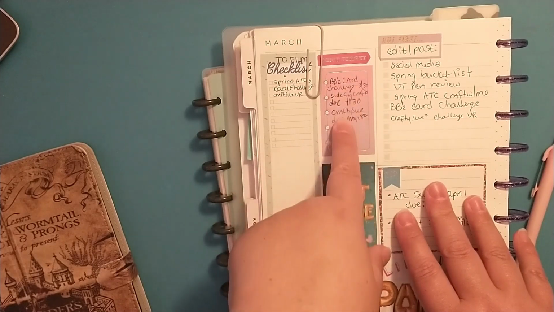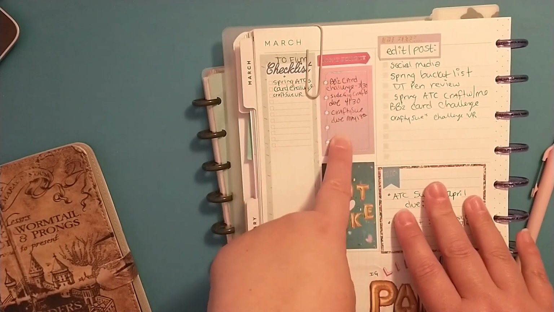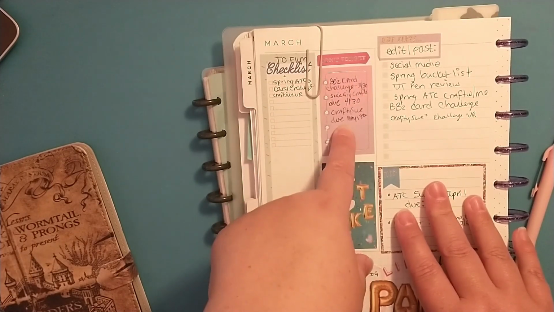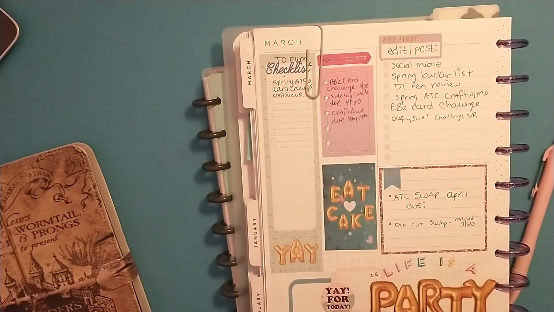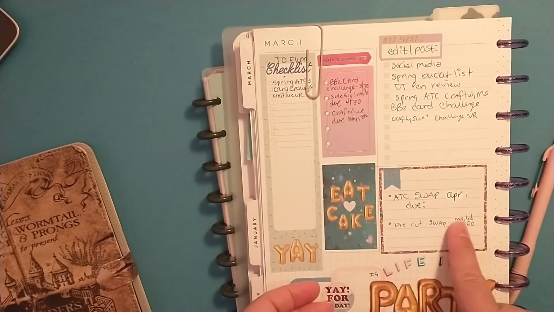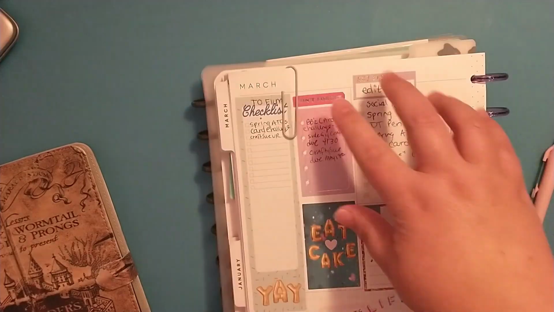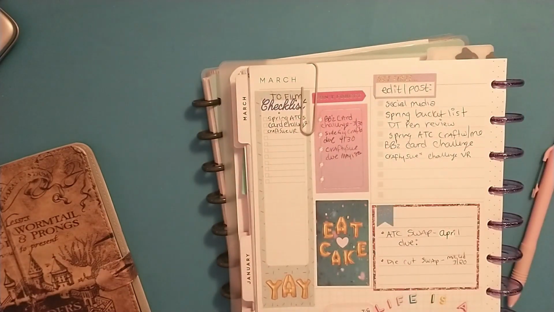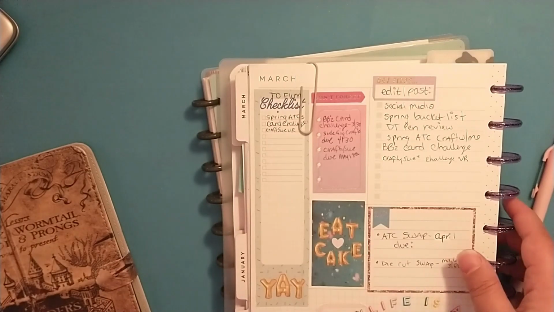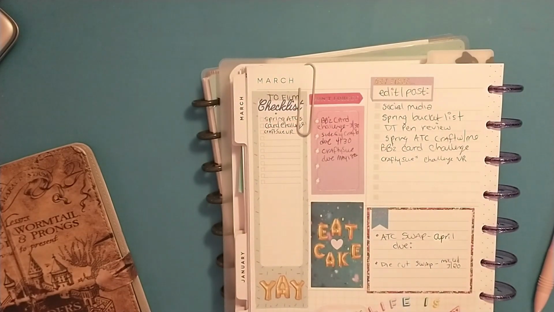So here I have a couple challenges already listed. Now this is only listing the challenge itself and when it's due, and same for here, the swap and when it's due. So I break it down a little bit from that, and I have a Crafty planner that I use that I will break down things step by step.